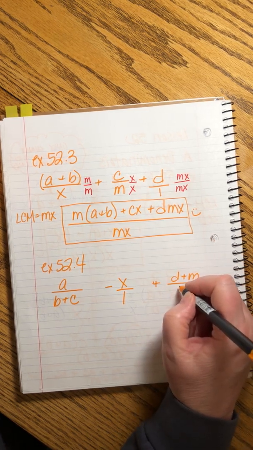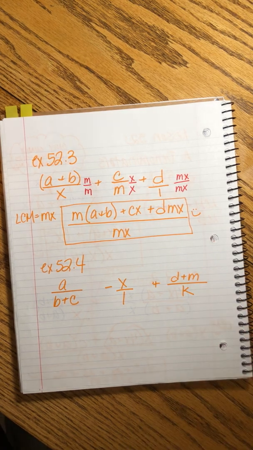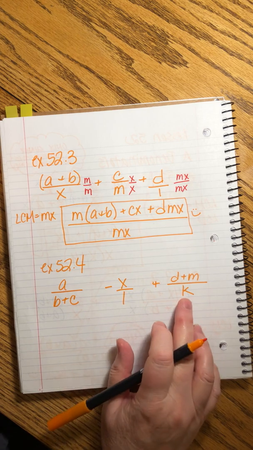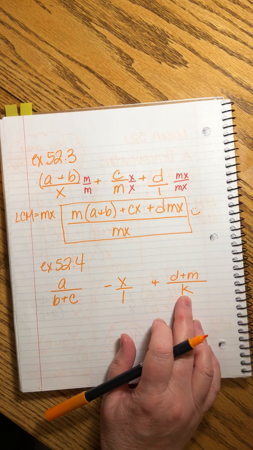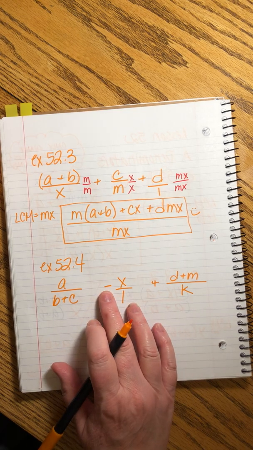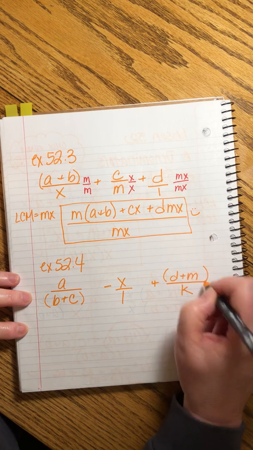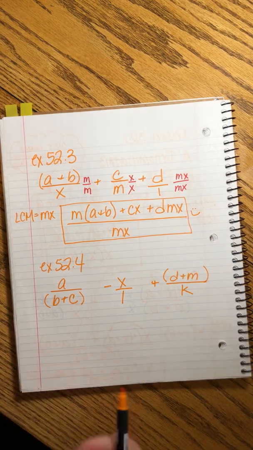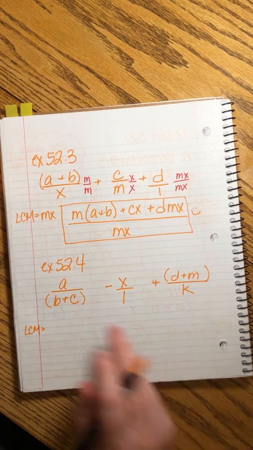We got quite the vegetable soup going on here, don't we? There's a lot going on. I notice that there's an x and a k. Those can get messy and easily confused. So I'm going to pay attention to that. I'm going to pay attention to that minus sign. And I'm going to pay attention to these quantities and get them in parentheses right away so I don't mess them up. All right, let's find an LCM for this insanity.